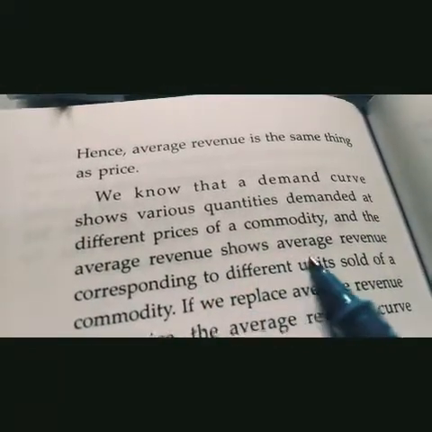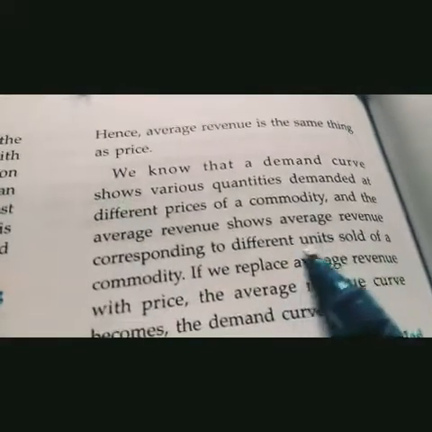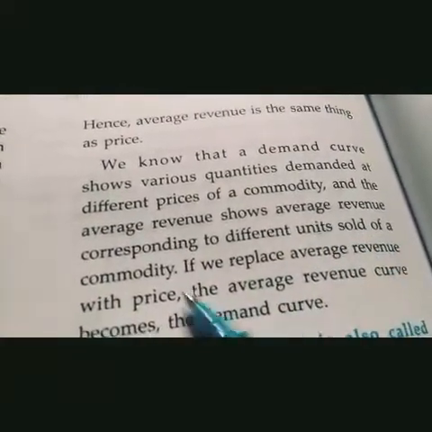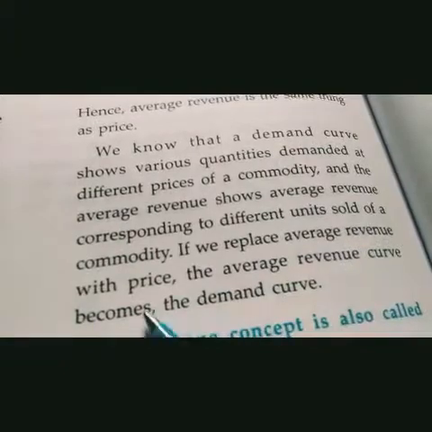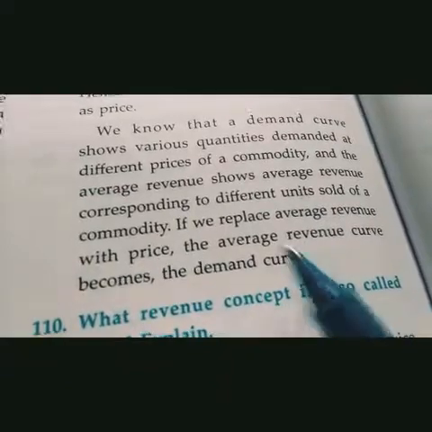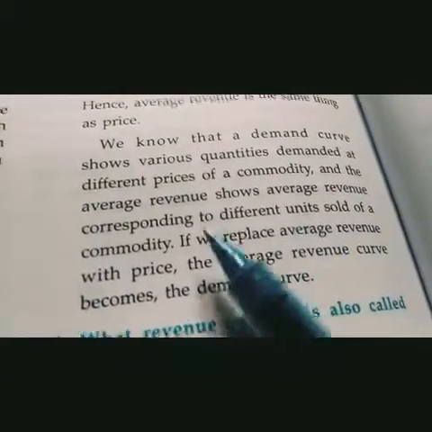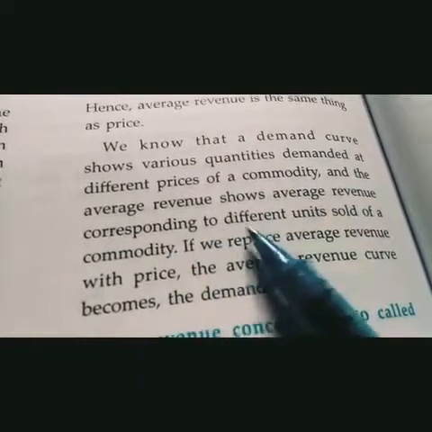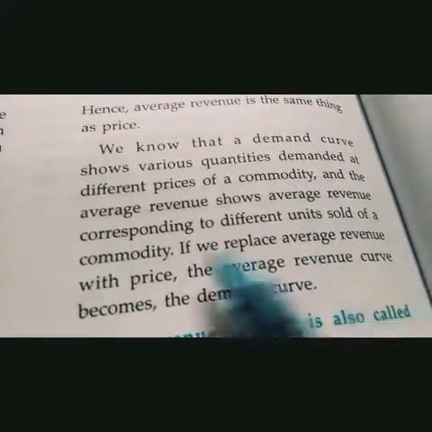And the average revenue shows average revenue corresponding to the units sold of a commodity. If we replace average revenue with price, since we now know that average revenue is nothing but price, the average revenue curve becomes the demand curve. You know why? Because the average revenue curve is showing what? It shows average revenue corresponding to different units sold of a commodity.